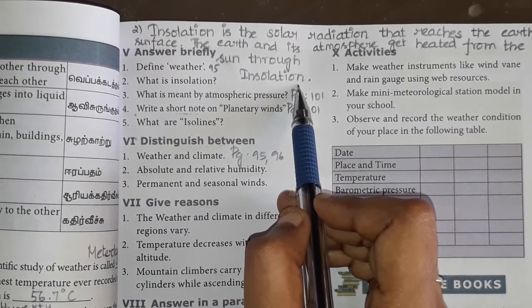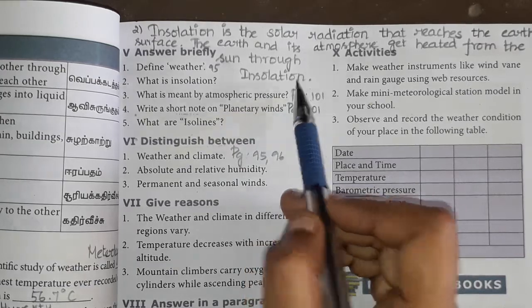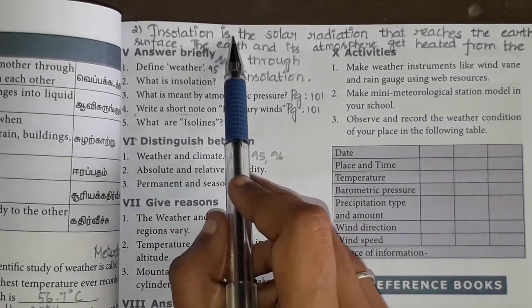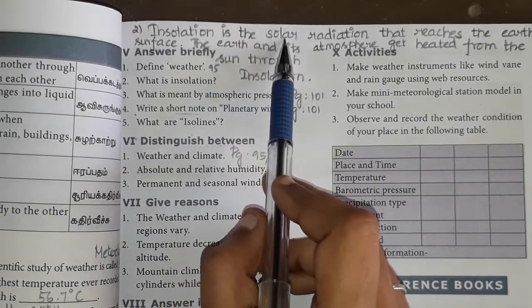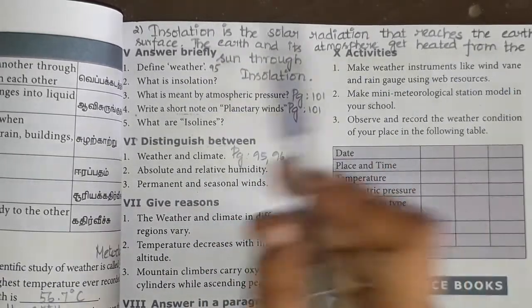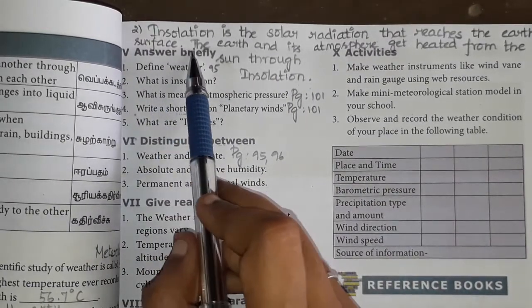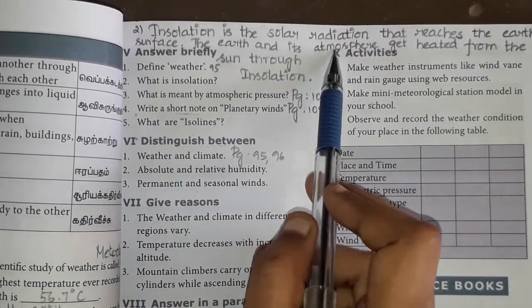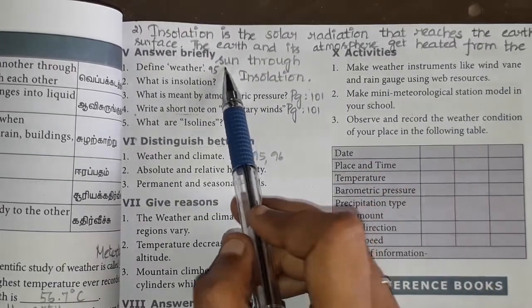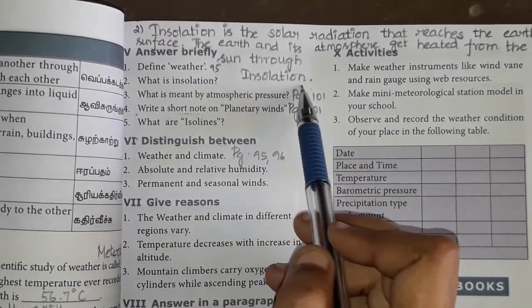Okay, write it in your classwork note. What is insolation? Insolation is the solar radiation that reaches the Earth's surface. The Earth and its atmosphere get heated from the sun through insolation.